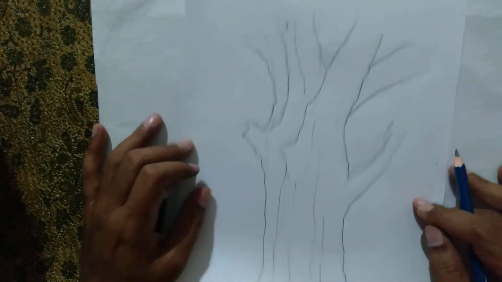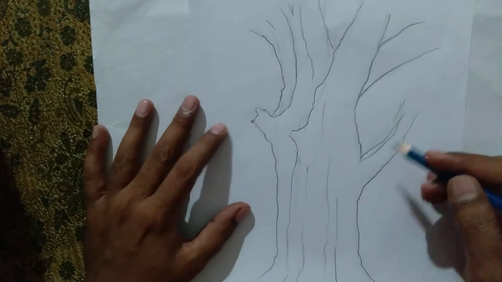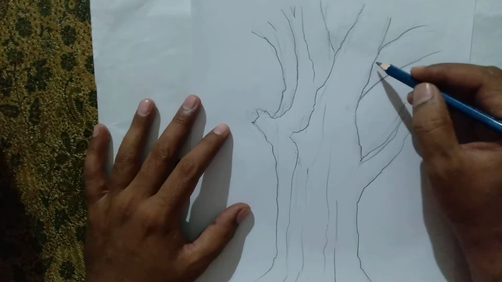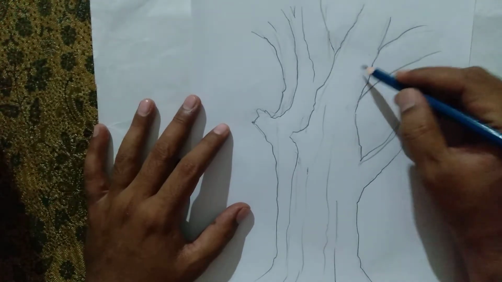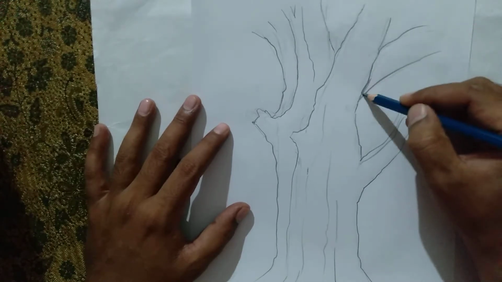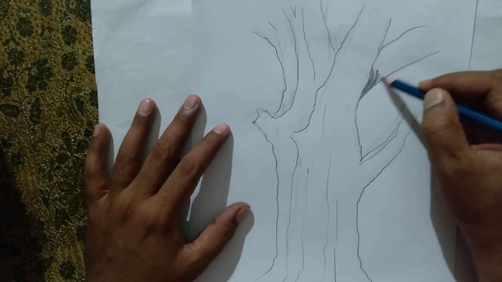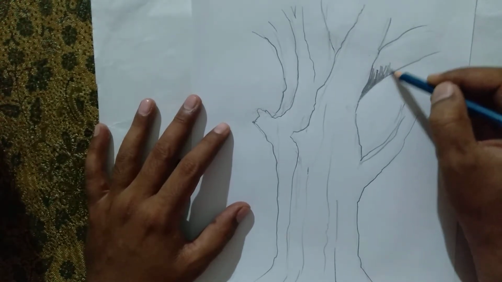And now coming to the shading, here this branch is overlapped by this branch, so here the down portion I am showing a little darker, like filling like this.